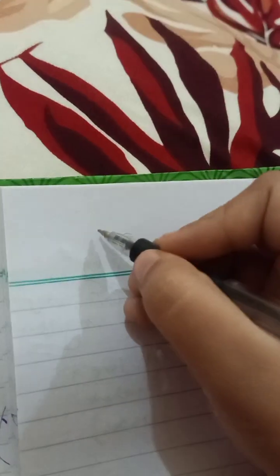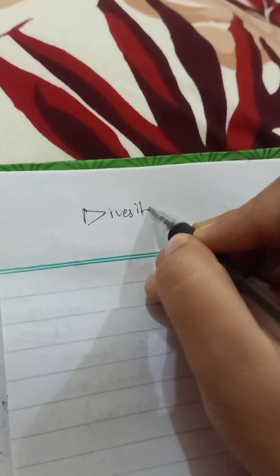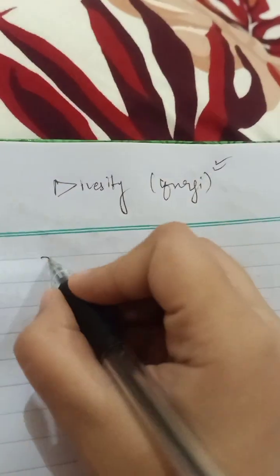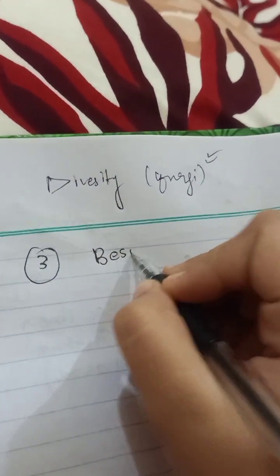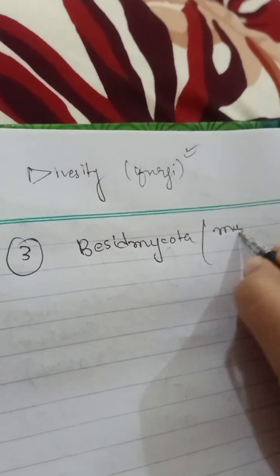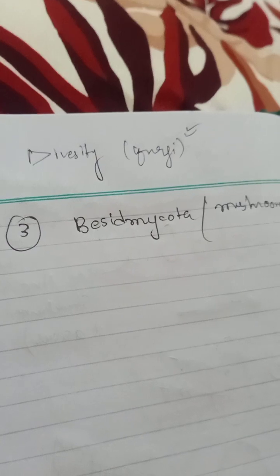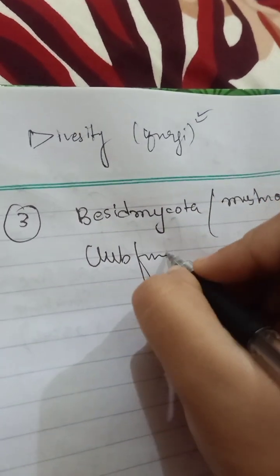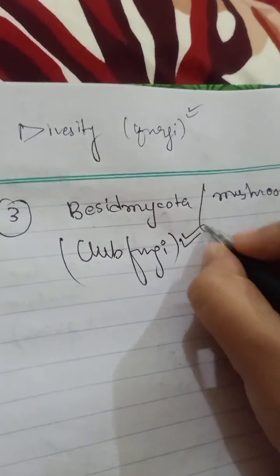So in this video, we're going to discuss the diversity among fungi. As you all know, the fungi were distributed into different groups on the basis of the sexual reproduction or the sexual spore. Two groups we have discussed. The third group is Basidiomycota. In this group, the mushroom is involved. In this video, we are going to discuss the mushroom cycle. Commonly it is called the club fungi. Why is it called that? Let's first discuss their cycle, then I will discuss the main points.